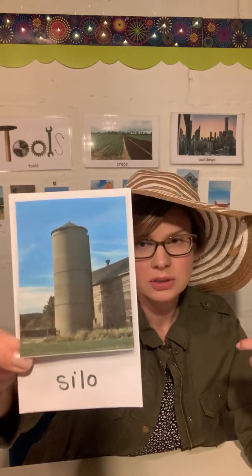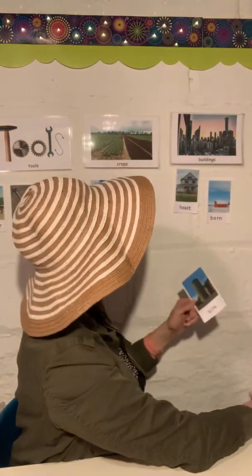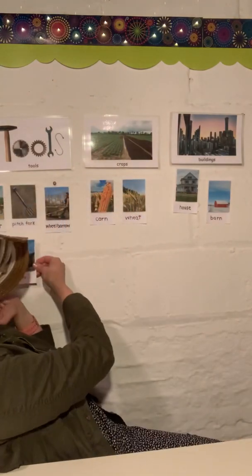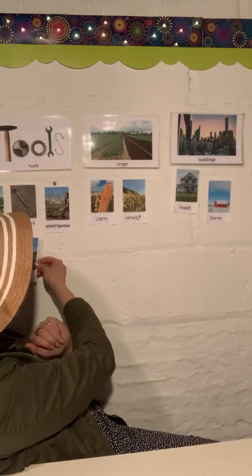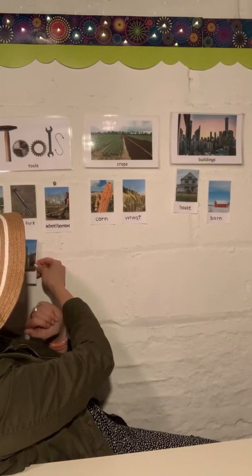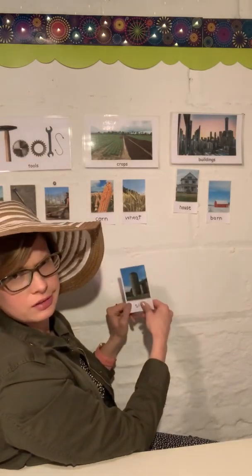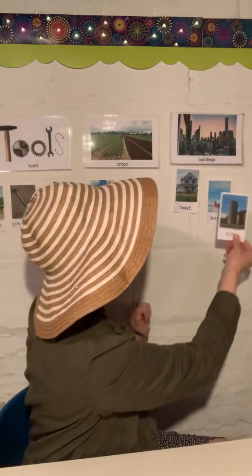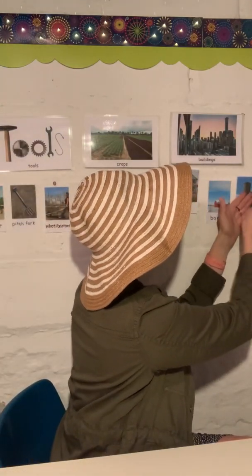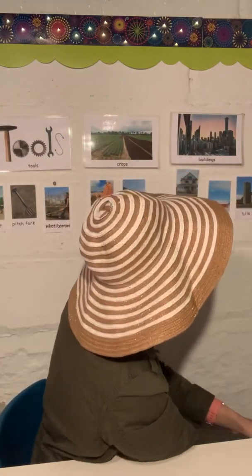The corn. So where am I going to put silo? Is it a tool? Kind of. It does help me keep the corn safe. But in that case, a house would be a tool too, and it's not really. So I'm going to come over here and I'm going to put silo under buildings because it is a structure and because the text told me that the silo is a building for storing dried corn.